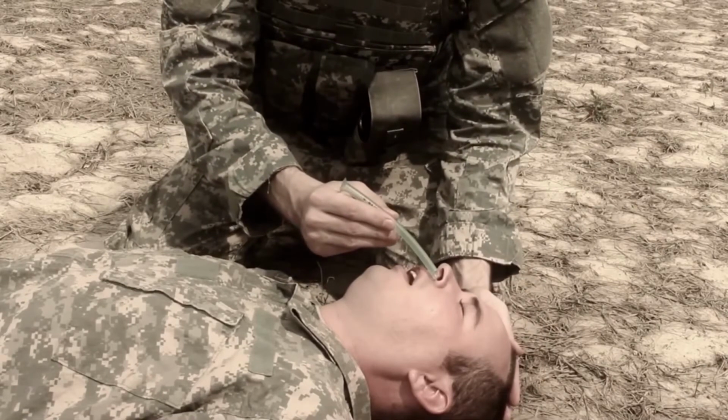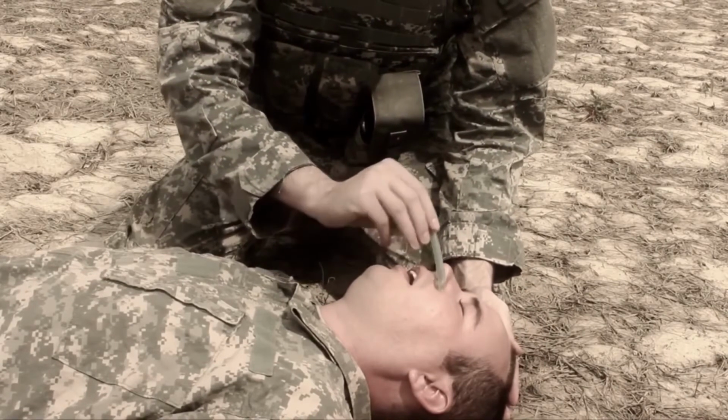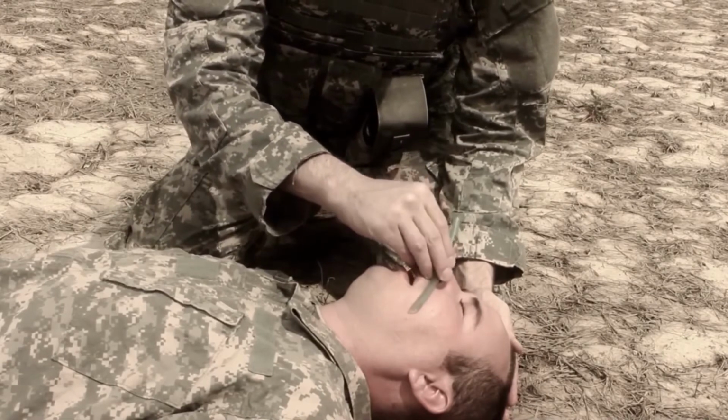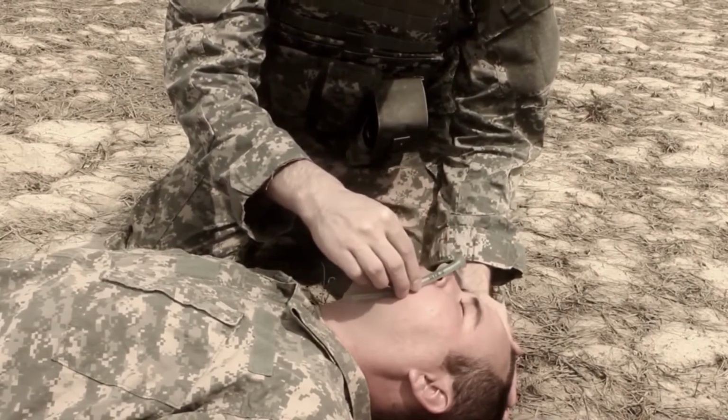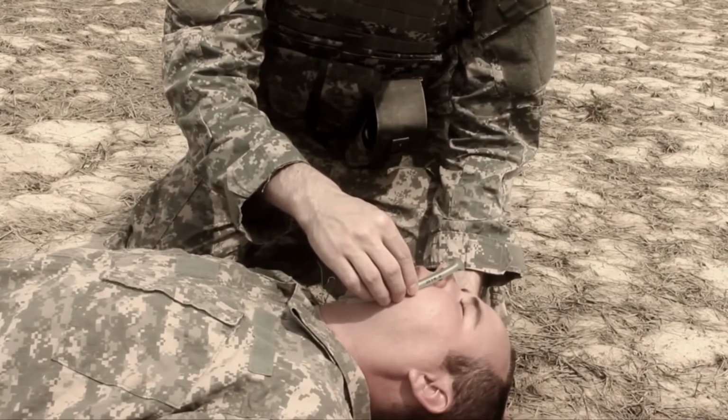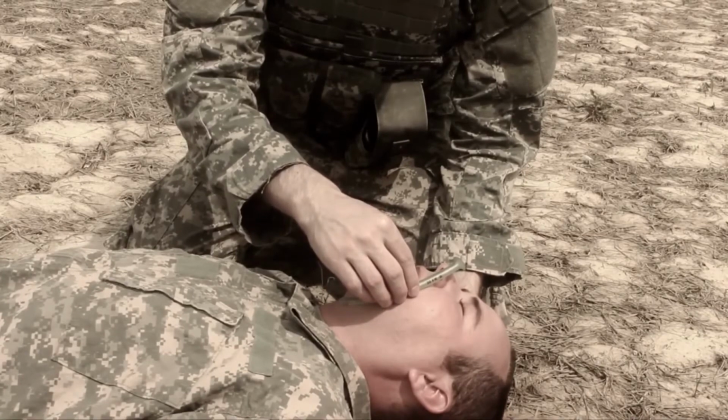The casualty's right nostril is normally used for the initial attempt. Expose the opening of the casualty's nostril and insert the tip of the airway tube into the nostril. Position the tube so that the bevel, the pointed end of the airway, faces toward the septum, the partition inside the nose that separates the nostrils. Insert the airway into the nostril and advance it until the flange rests against the nostril.